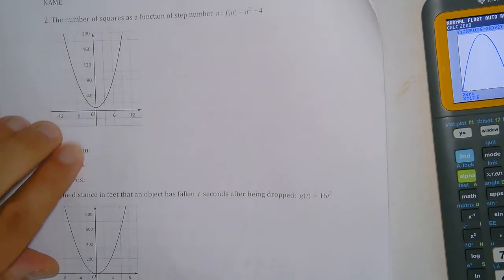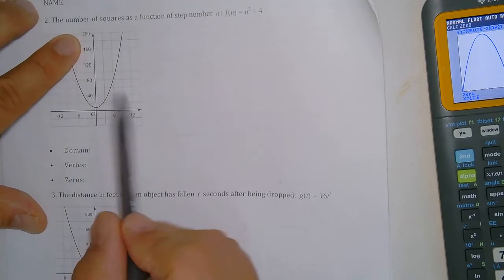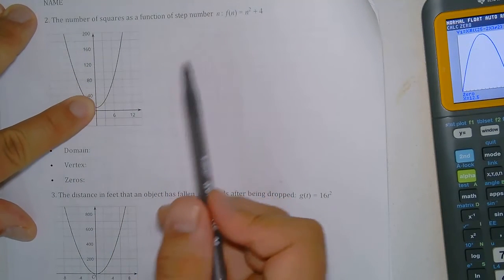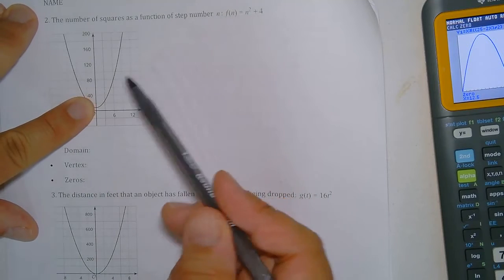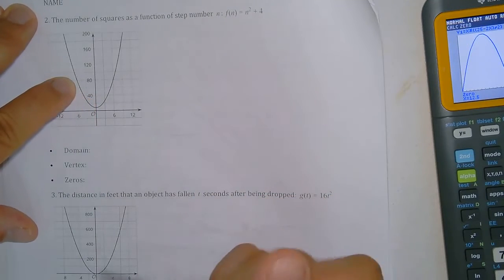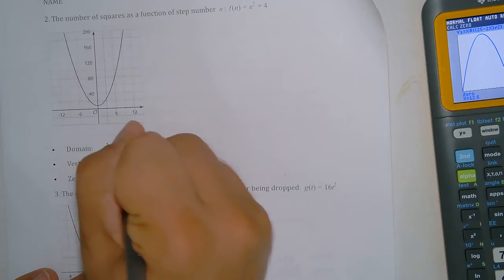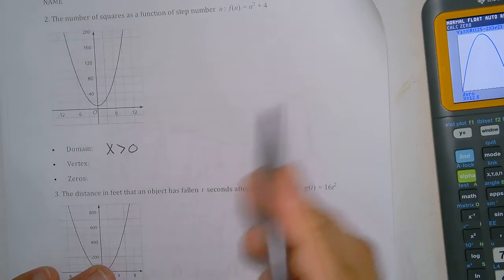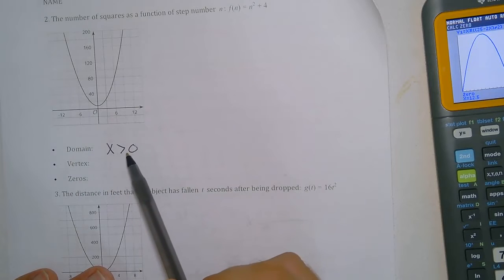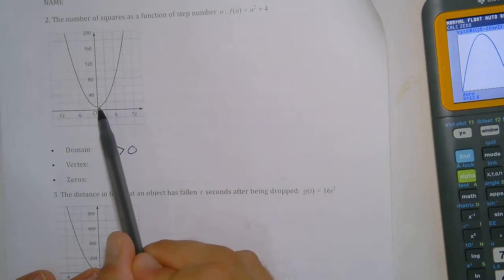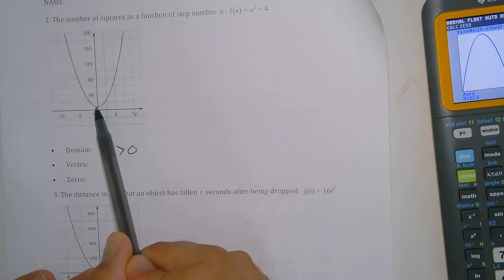So if I look at the domain, well, we could only have squares from a step number that is positive. It doesn't really make sense to have a negative step number. So the domain, we can just say x is greater than 0. You could have a step number, any number bigger than 0. And then our vertex seems to be about here. And that would be 0 for x.